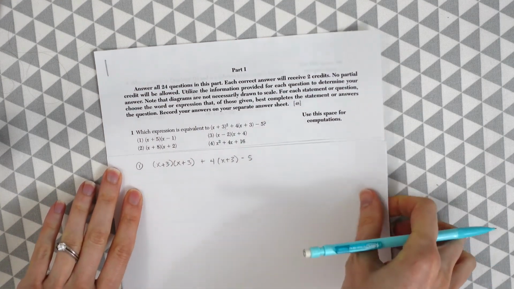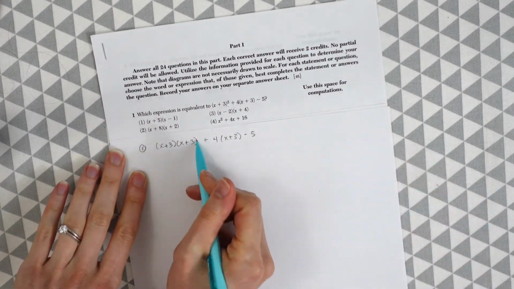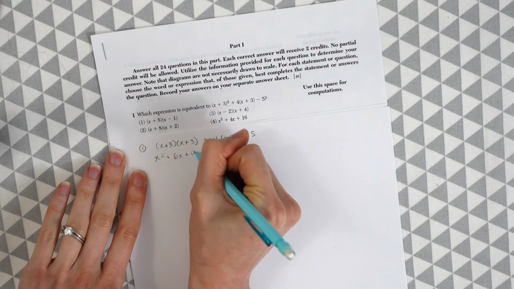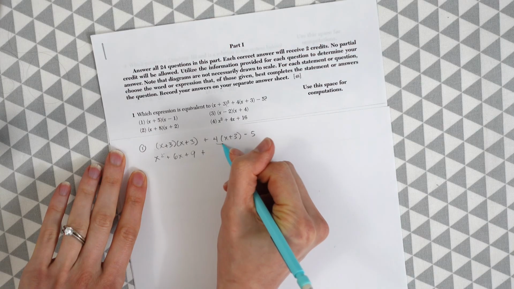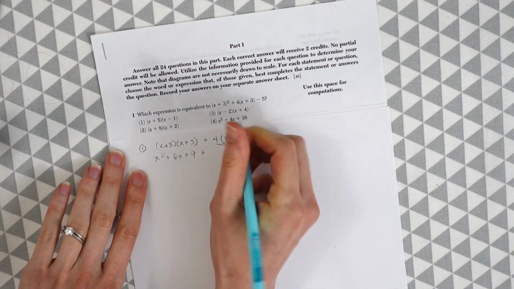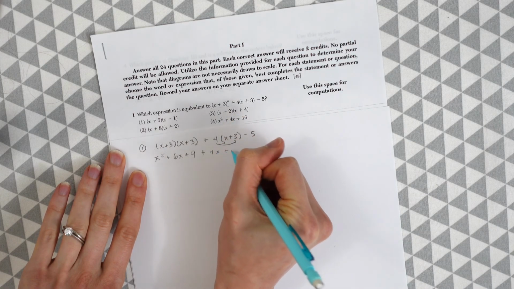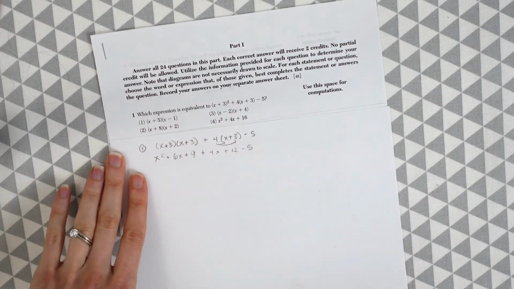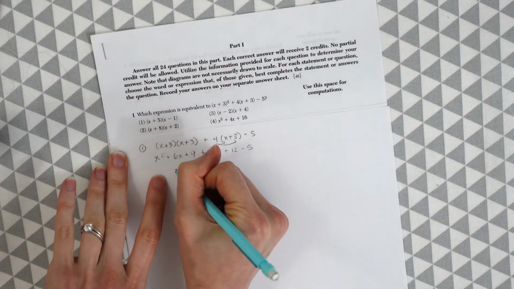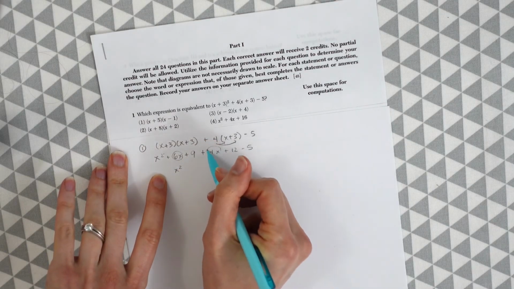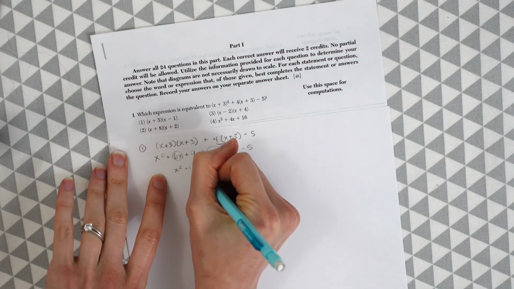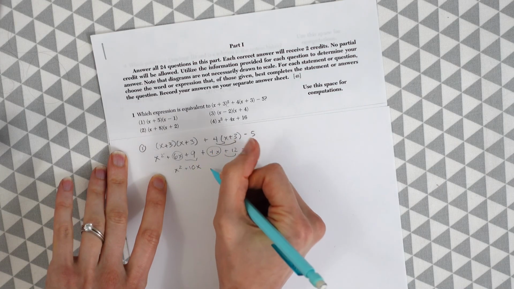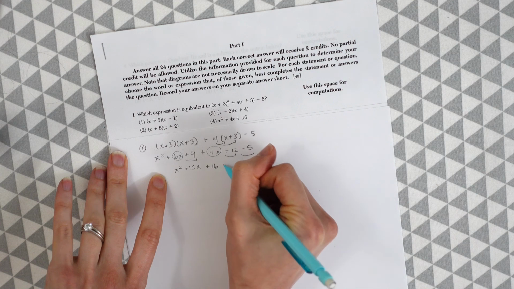So now we can FOIL out this (x + 3)(x + 3) to get x² + 6x + 9. And then with this 4, we're just going to distribute it. So we'll get 4x + 12, and then we still have that minus 5. Now we can combine like terms, and when we do that, we'll get x² + 10x. And then we have these whole numbers, 9 + 12 − 5, which will give us 16.